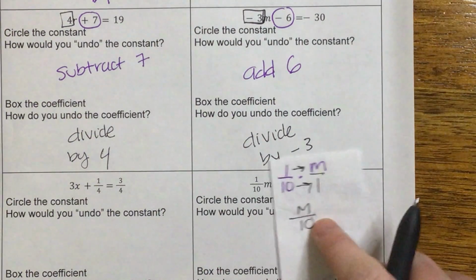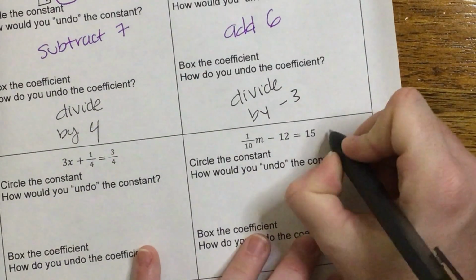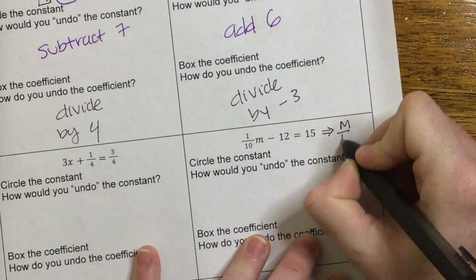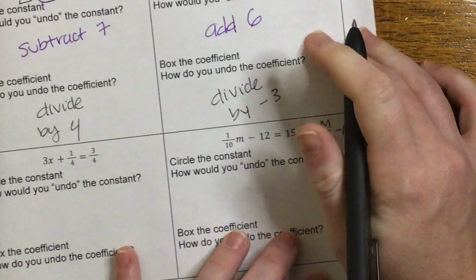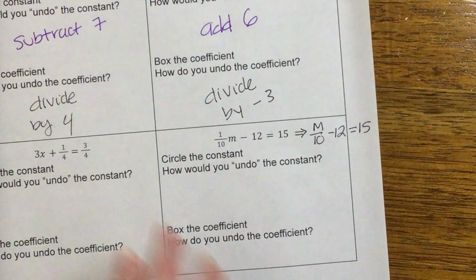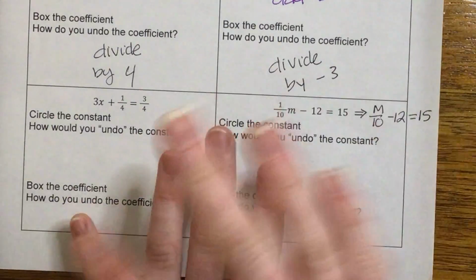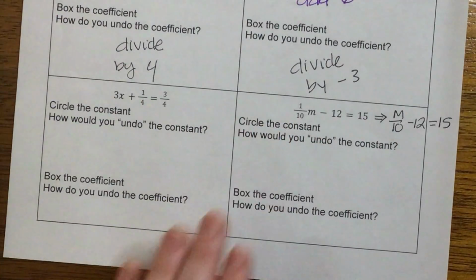So you can think of this as m divided by 10. You can just multiply across to make it into one thing.